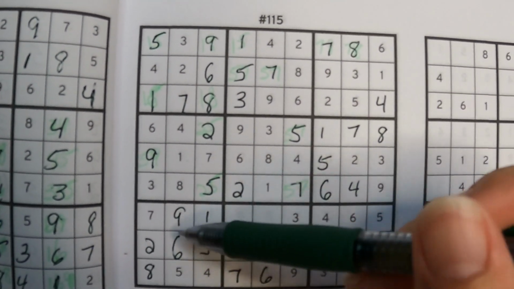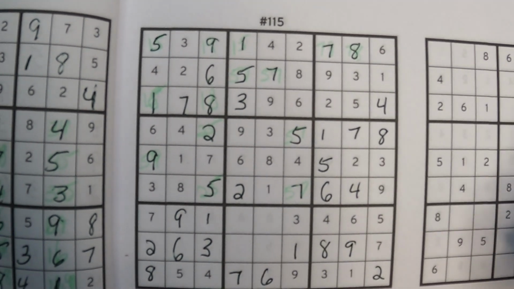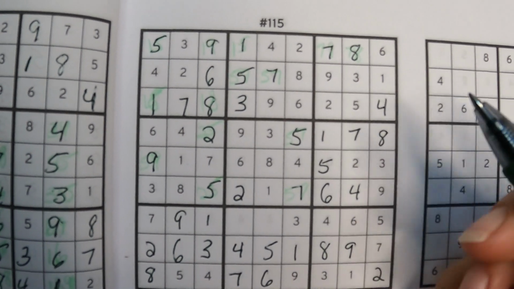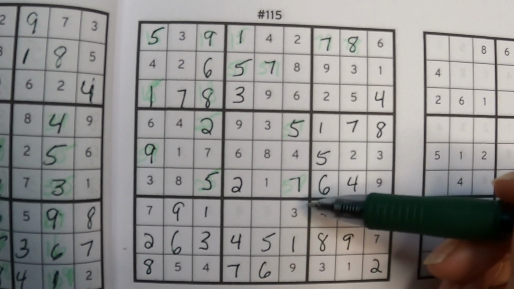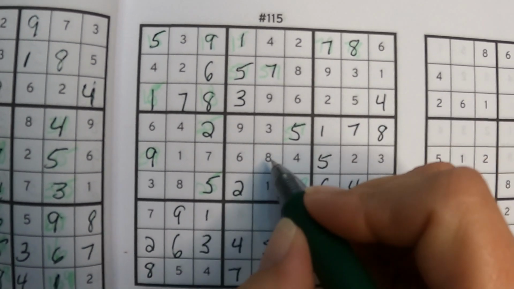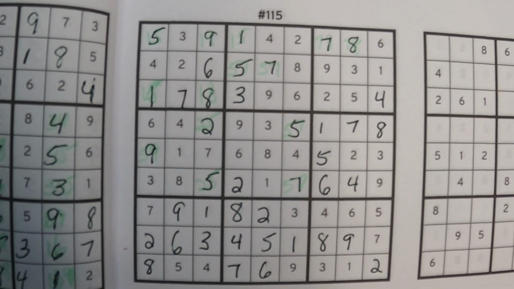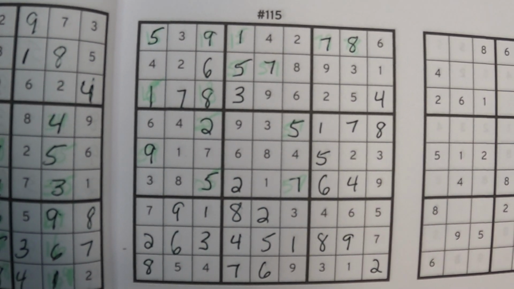For this row then, we've got 1, 2, 3, we're missing 4 and 5. We've got a 4 here, so 5, 4. And for this box then, we're still missing a 2 and an 8. We've got an 8 there, so 2 and 8. And there we have it for today's puzzle.